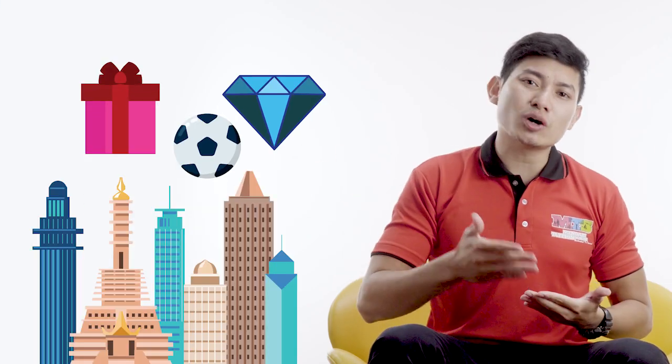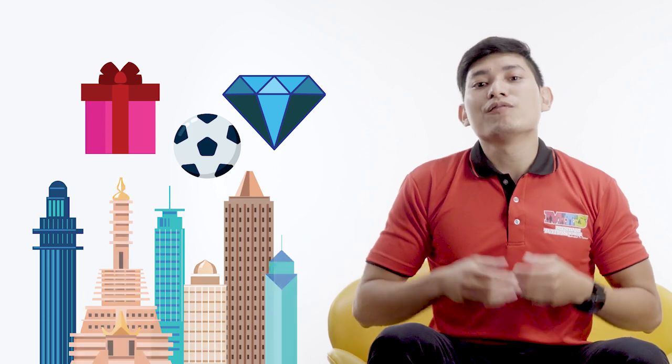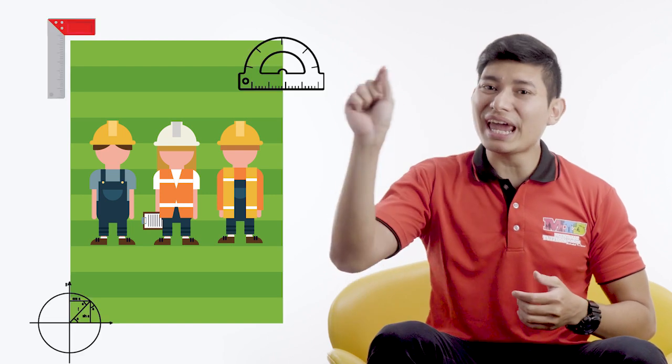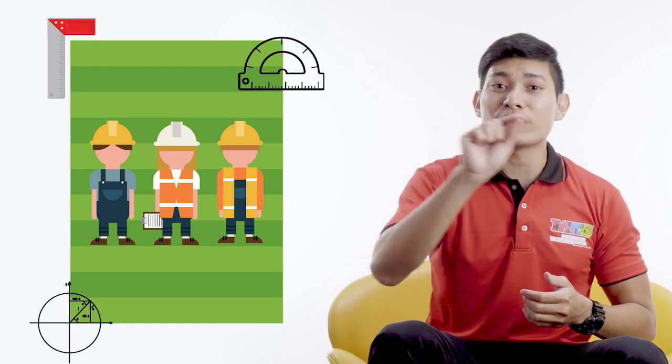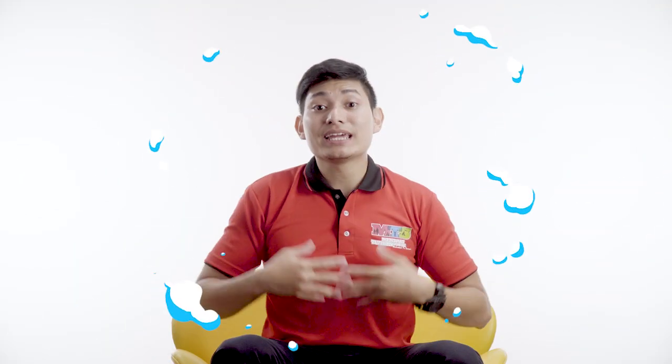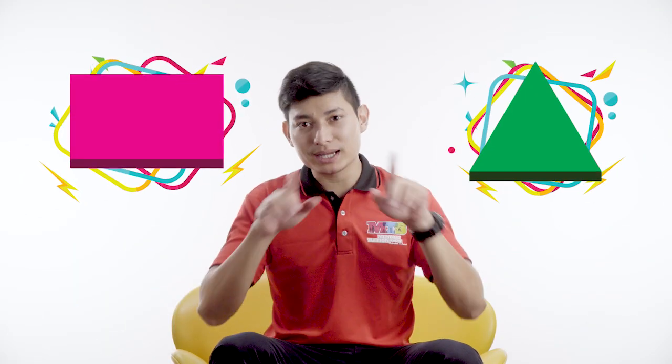Did you know? Many of the objects and buildings around us are in different geometrical shapes. For example, the school field at your school is in a rectangular shape. Before it is being constructed, the construction workers need to know the exact angles of the rectangular field. I'm sure you would not want to play in a school field like this. Can you name other objects in the shape of a rectangle or a triangle?